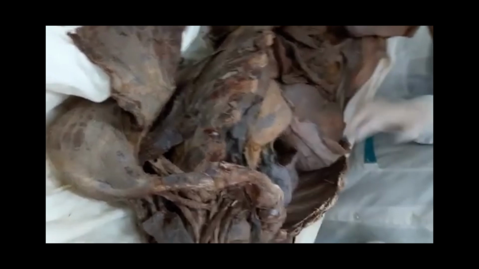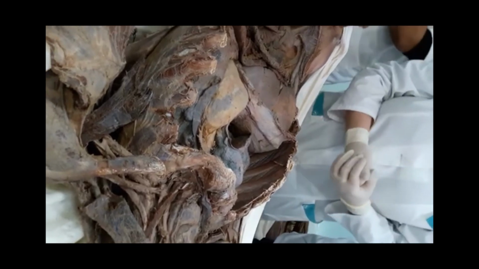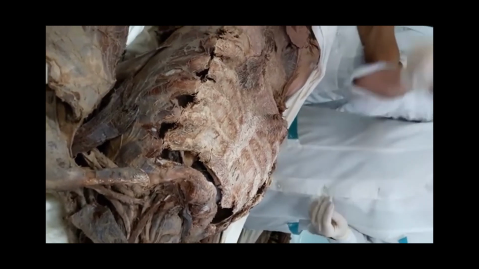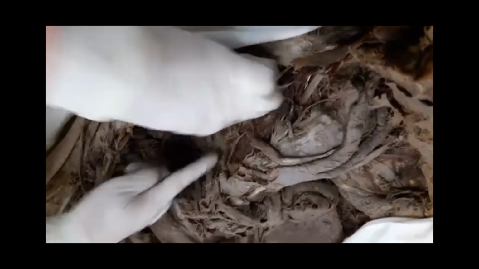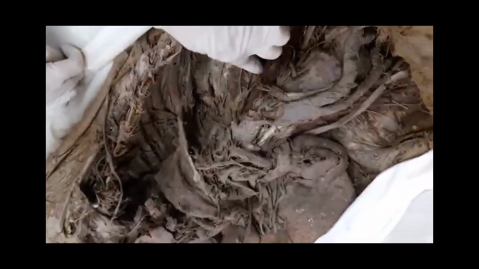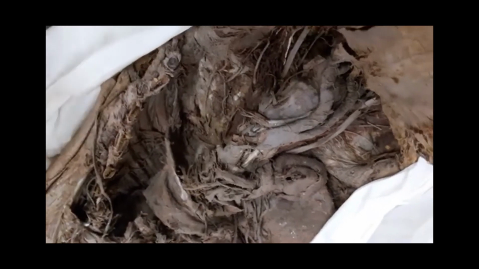What's this? Diaphragm. Okay. This is diaphragm. Then on this cadaver you may show musculus quadratus lumborum, one muscle of the posterior wall of the abdomen. Look, this is musculus quadratus lumborum between the last rib and the iliac bone. Musculus quadratus lumborum. Okay? Wait 1 minute, please.